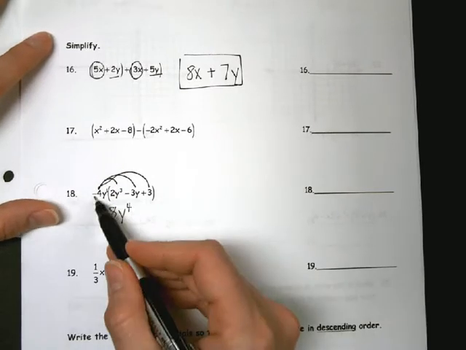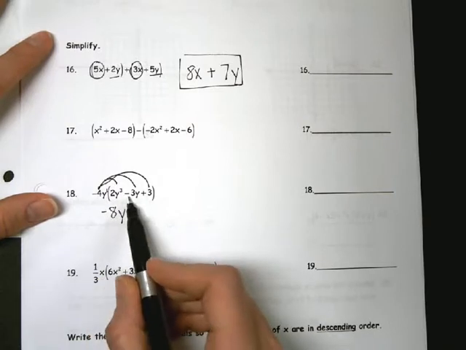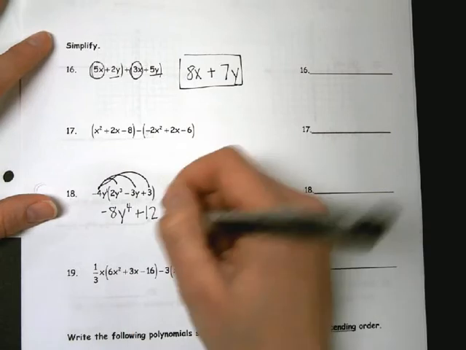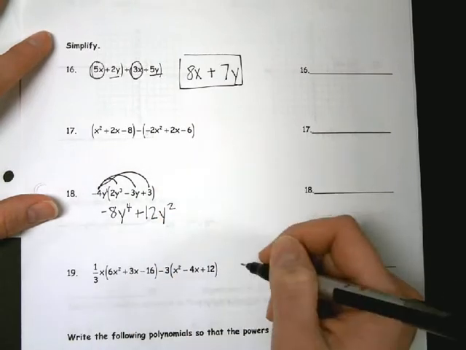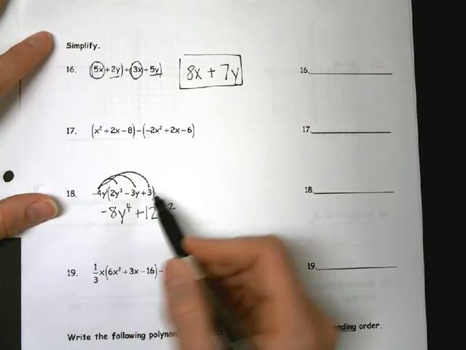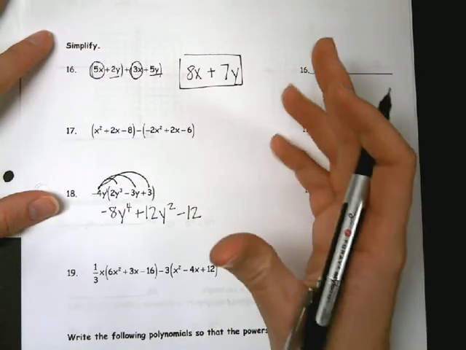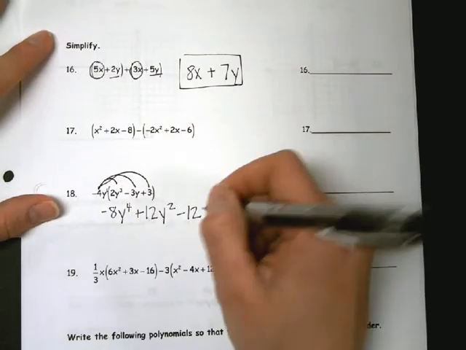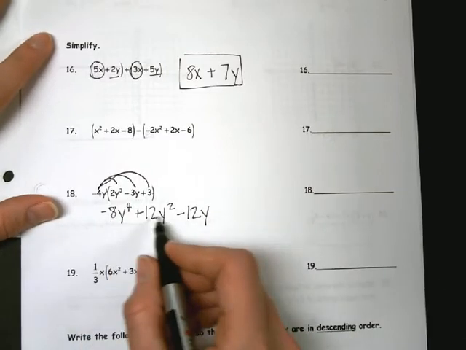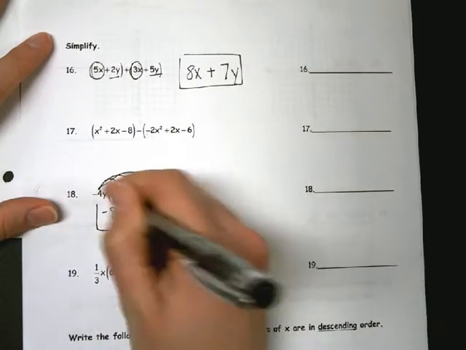Then I'm going to multiply it by the next one. Multiply your numbers first. Negative 4 times negative 3 is positive 12. Y times y is y squared. And then I've got my next one. Negative 4 times 3 is negative 12. Y multiplies with, oh, there's no y there, so it just stays right by the 12 side. You double check to make sure you can't combine any terms. I can't, so this is my final answer.